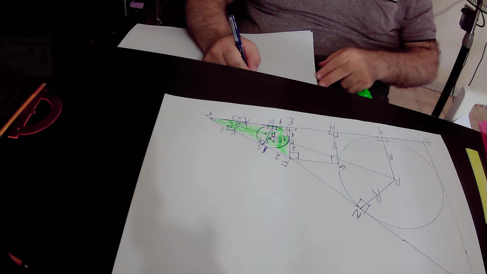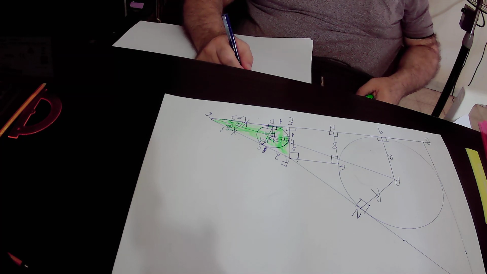Actually, they are congruent to each other according to side rule, and we'll prove it now.